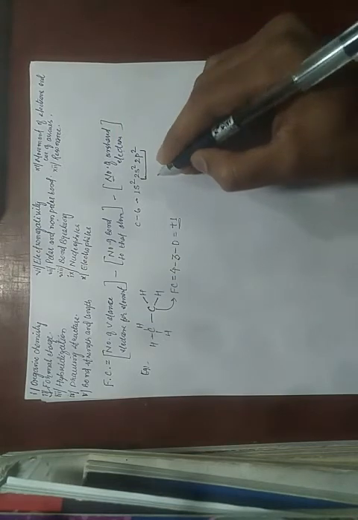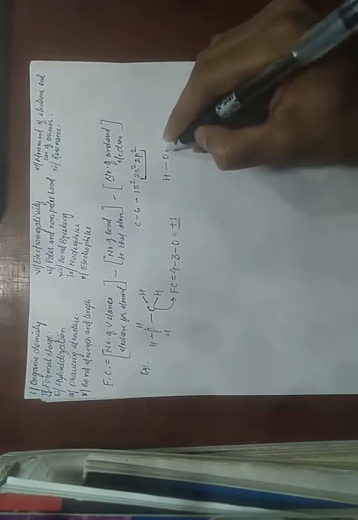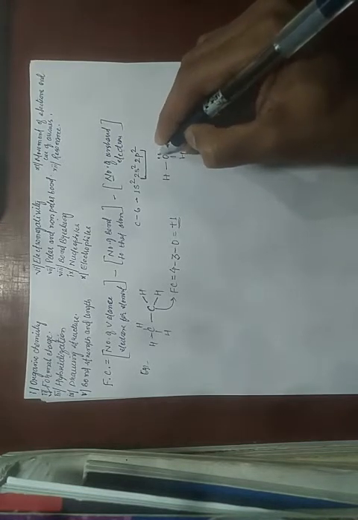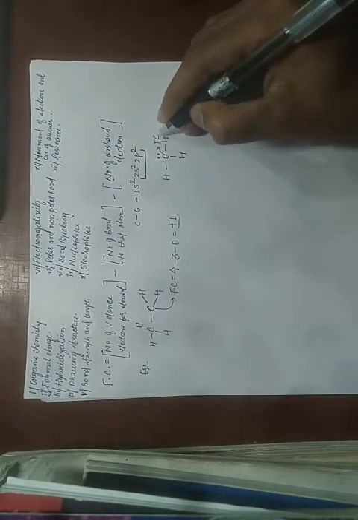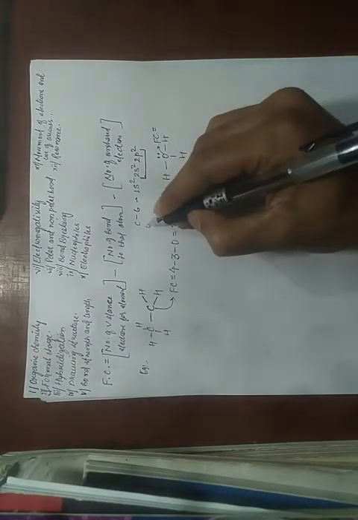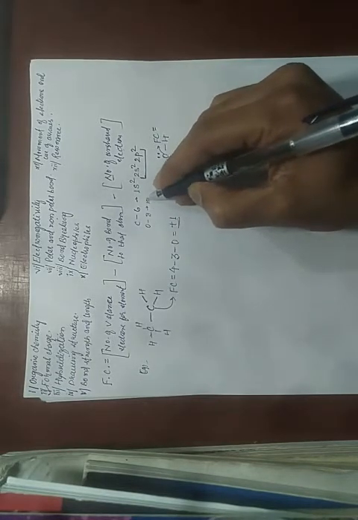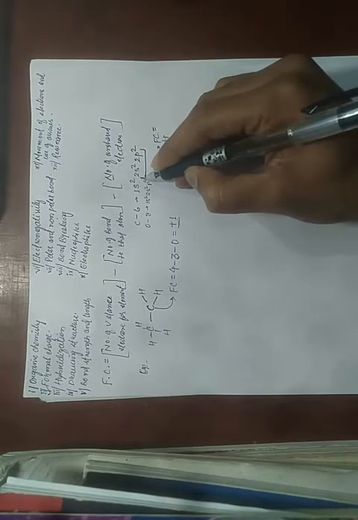Like this, we can take one more example. Suppose we take one oxygen with hydrogens on three sides, and this is the lone pair. If you are asked to find out the formal charge of this oxygen, the atomic number of oxygen is 8, so its configuration is 1s2, 2s2, 2p4.